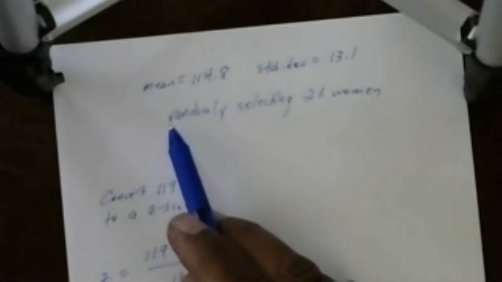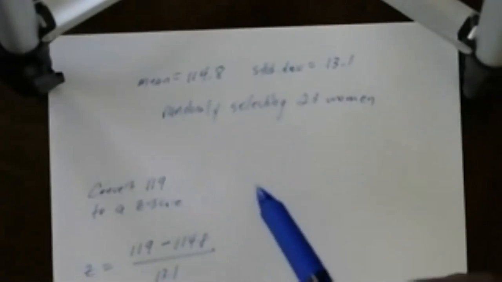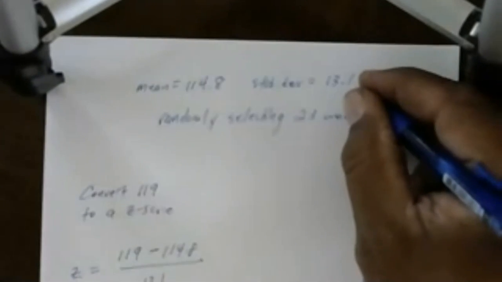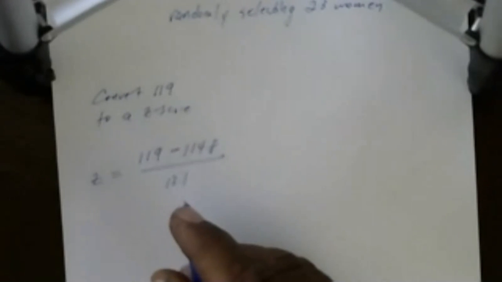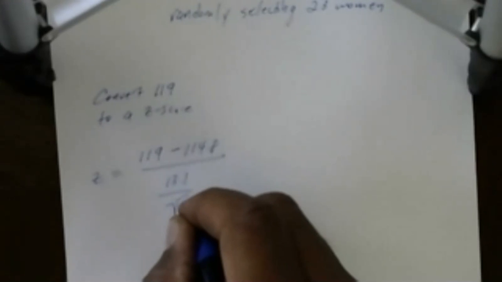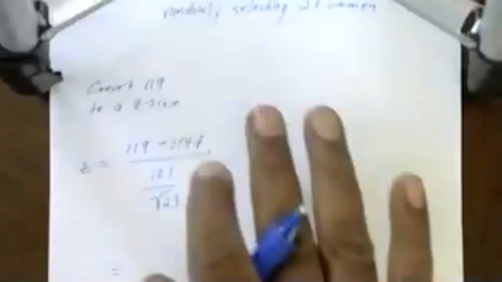Remember that we're randomly selecting 23 women, so n is 23. In my z-score calculation, I'm going to divide my standard deviation by the square root of 23. If I put that into my calculator, we should get 1.54 as a z-score.